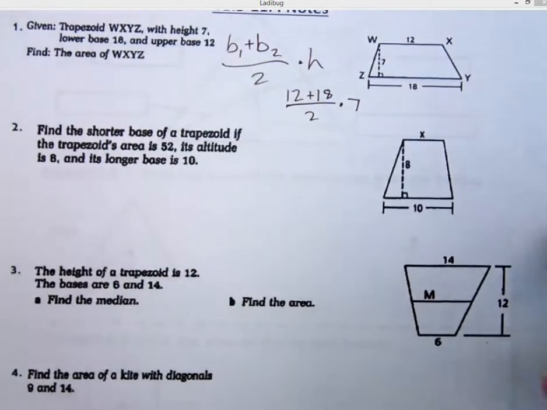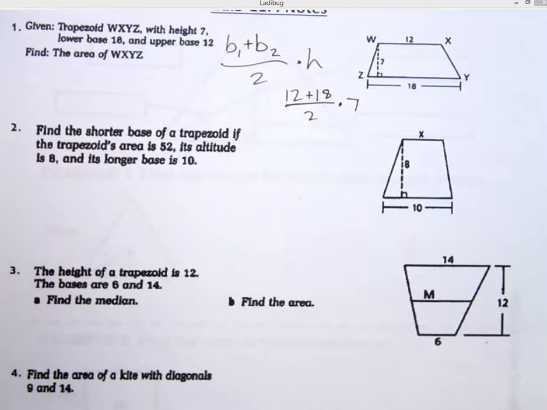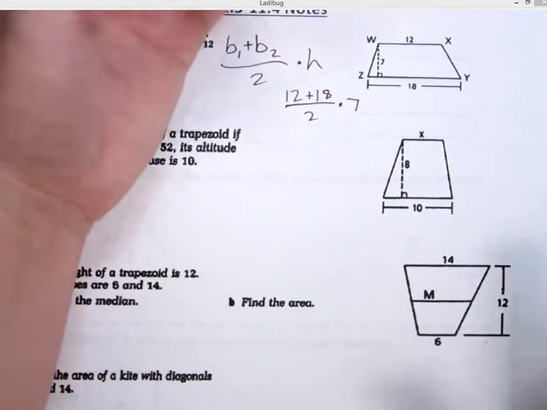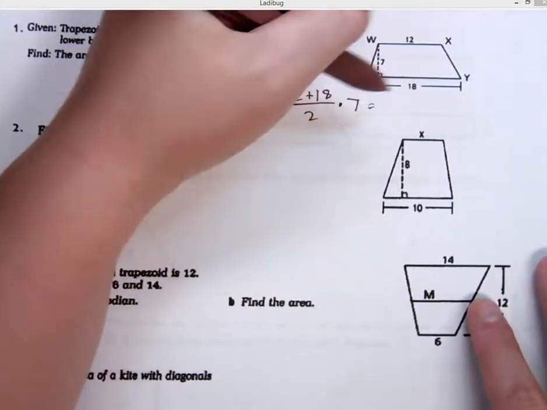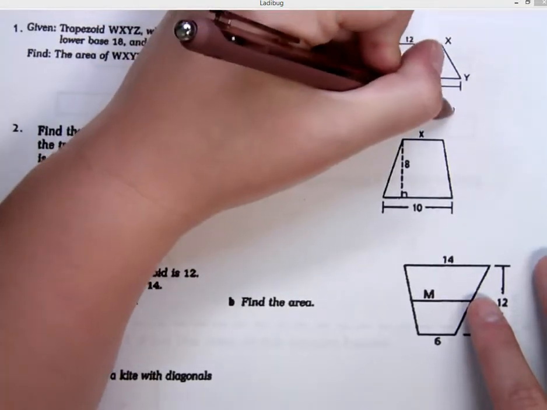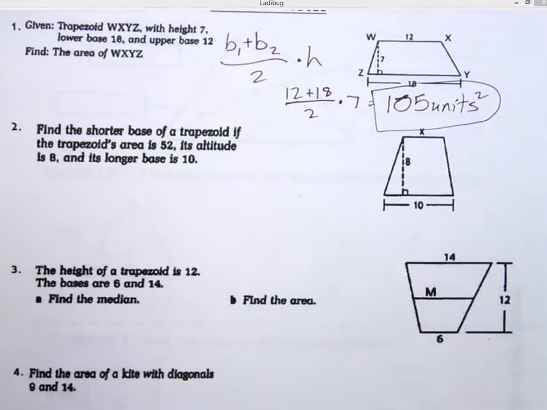It's 105 units. So you're going to add the 12 and the 18. You get 30. Cut that in half. It's 15. And then 15 times 7. Is 15 times 7 105? All right. Well, good. Unit squared. And then we're moving on.